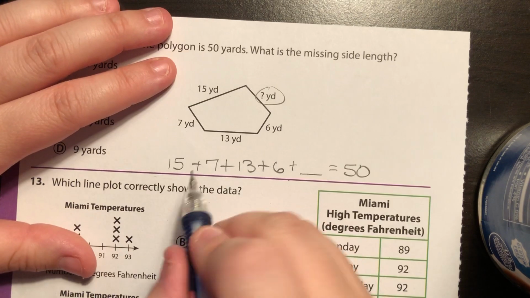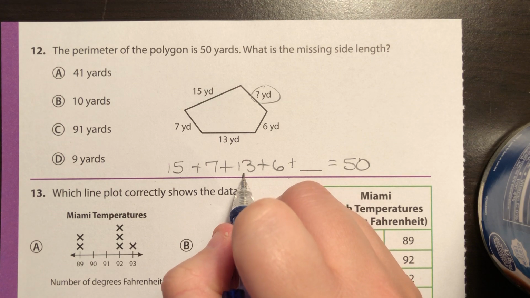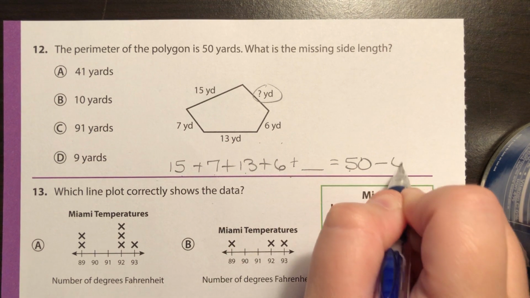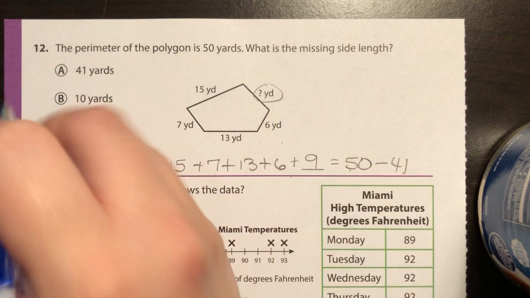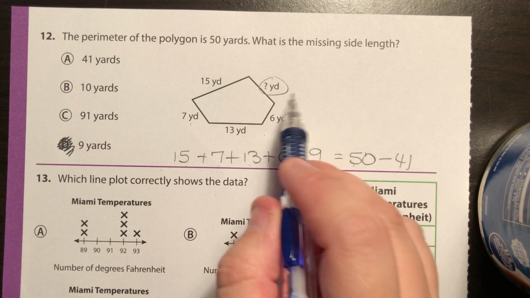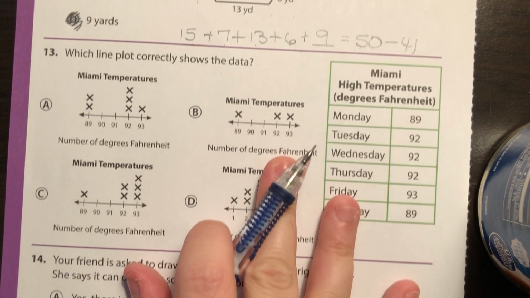15 and 7 is 22. 22 and 13 is 35. 35 and 6 is 41. 50 minus 41 is 9. Once again, if you need to add these a little bit at a time in order to subtract it, that's fine. I just want to get through this video so it's not too long.